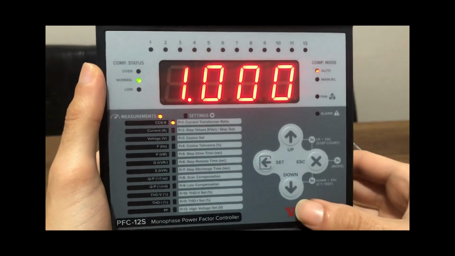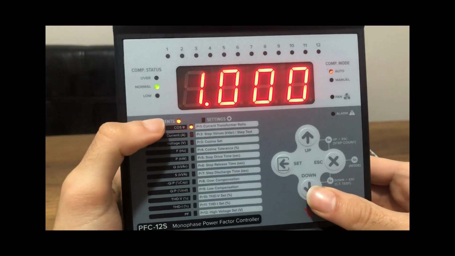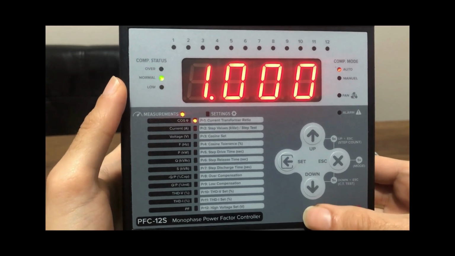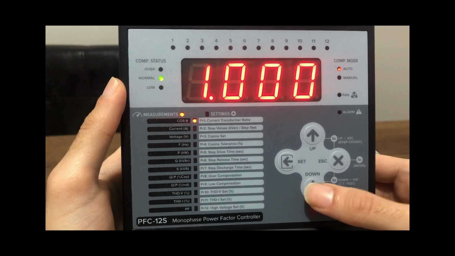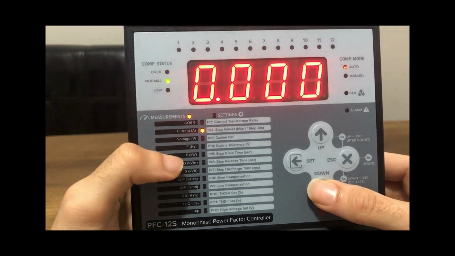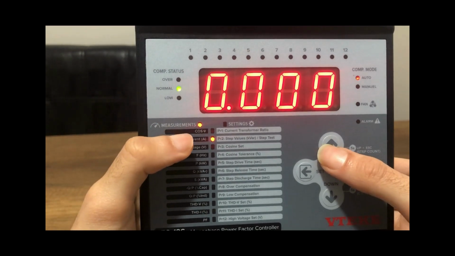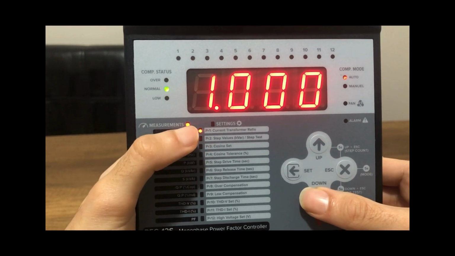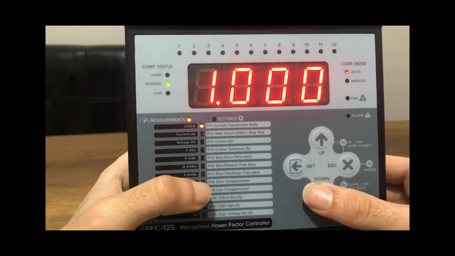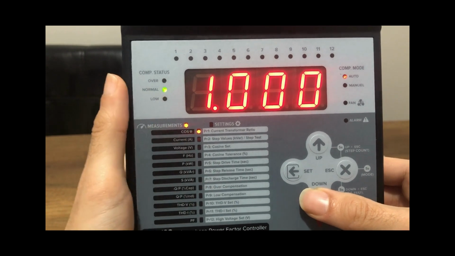To check the value of each parameter, the measurement LED should be on, and by clicking the down button, we can change between the parameters. For example, here we can see the current transformer ratio, over compensation, low compensation, and so on.